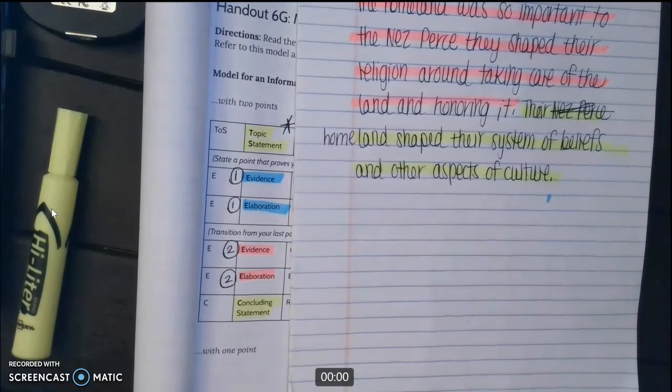Take some time to edit your paragraph. Ask some simple questions. Does this teach about a topic? Does it explain my topic well? Is it organized? Edit your paragraph now.